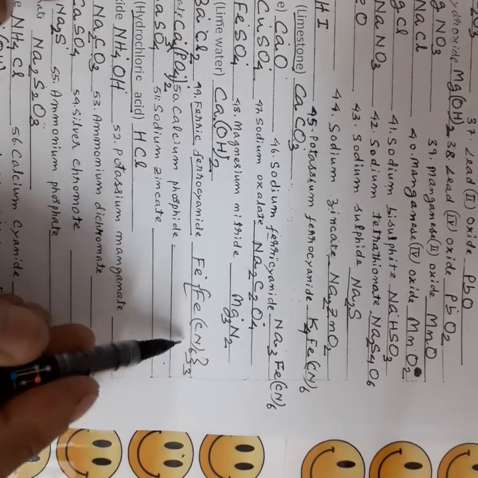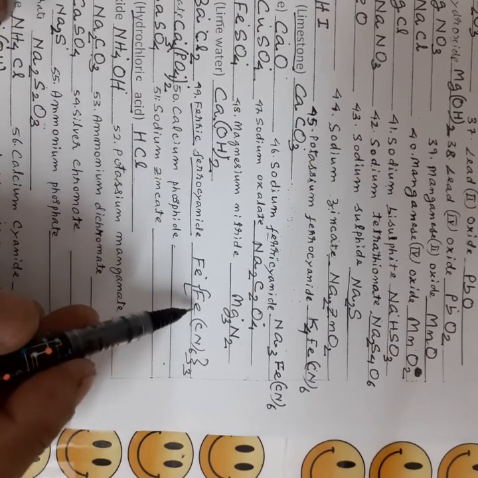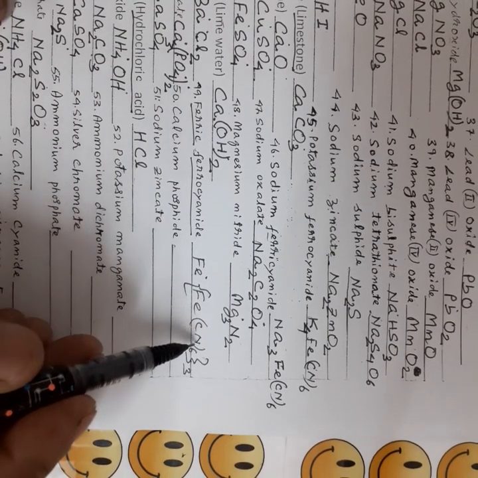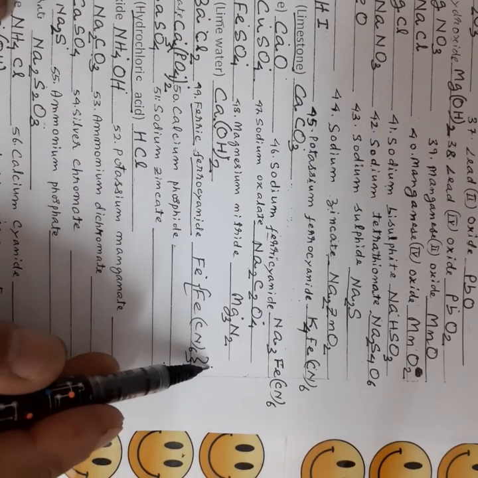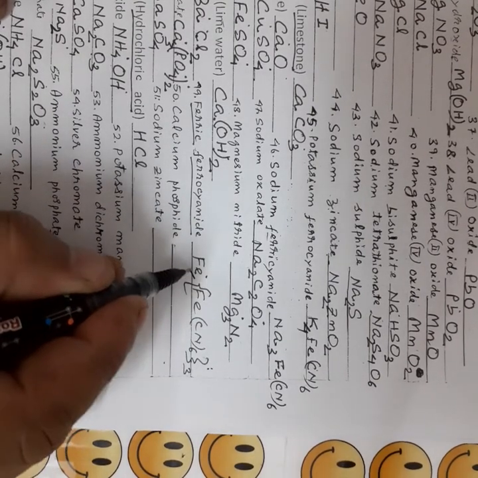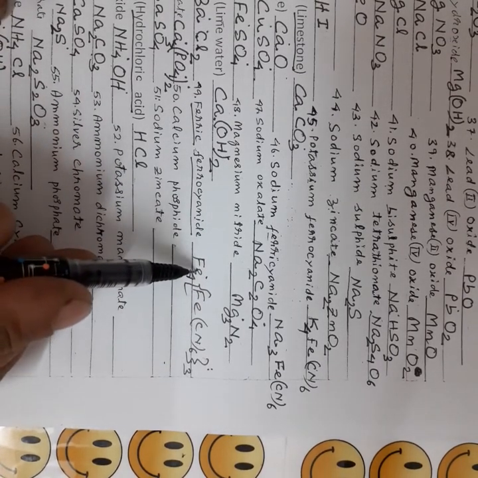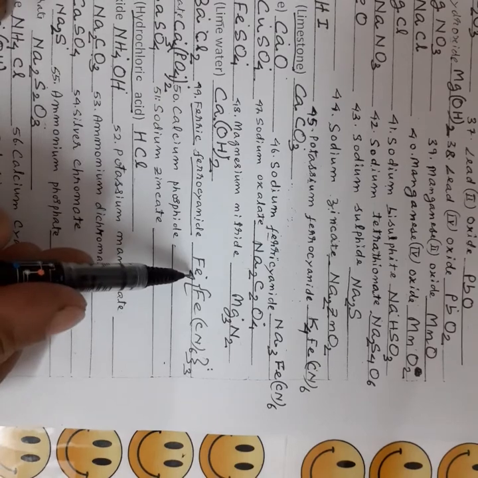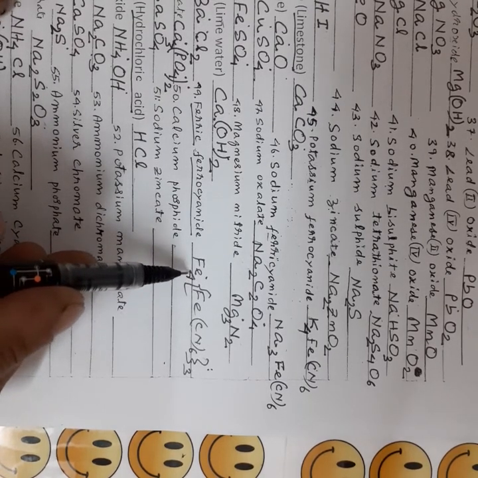Ferrocyanide is a compound ion containing iron, carbon, and nitrogen atoms. And this 4 at the top of ferrocyanide, Fe(CN)6, will go to the lower backside of Fe without bracket because ferric ion is a simple ion containing only one type of atom, iron atom.